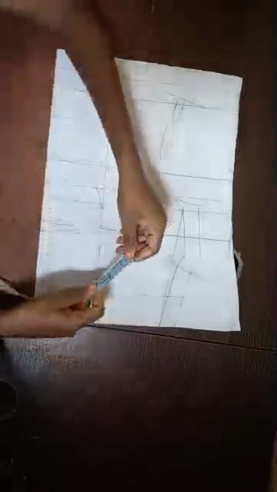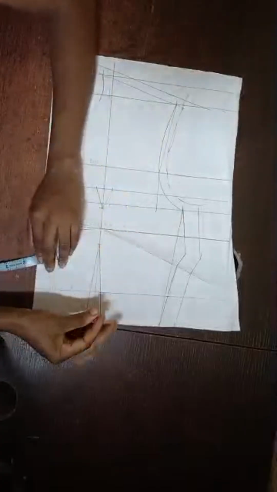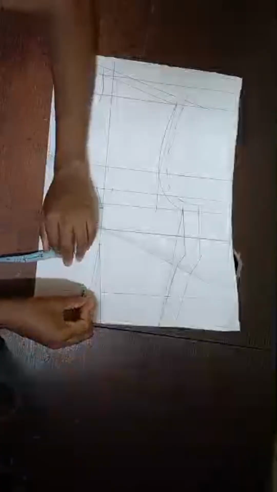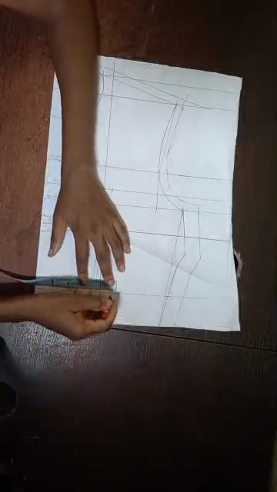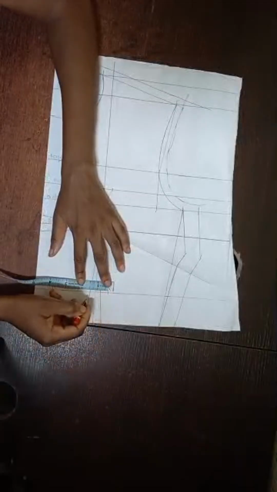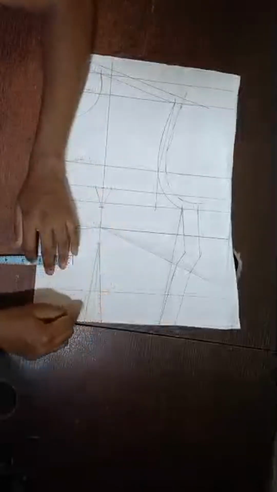Then the next thing I'm going to do is to tighten my under bust. And for me, I just tighten by 0.5 most of the time. So from each of my dart legs, I'm going to mark outward, or is it inward, by 0.5. So I'm going to mark that here, and I'm also going to mark that here, and then I'll connect that to my waistline.